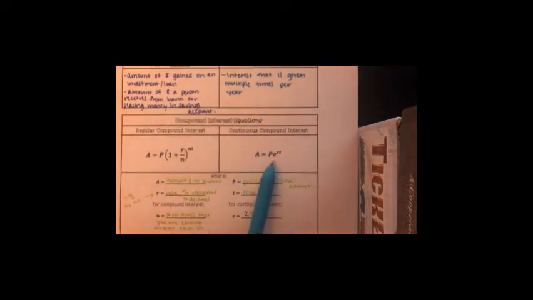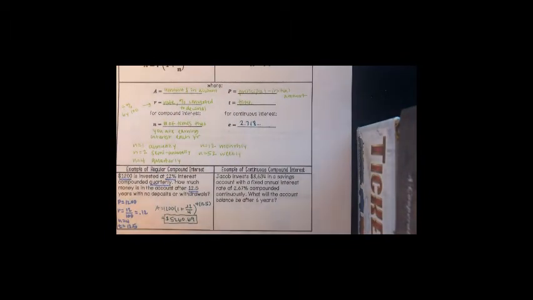So A equals P E to the RT. So the P is still the principal amount. The E, you're just going to use the E button on your calculator. R is still your rate as a decimal, and T is your time. So down here, if you see the word continuously, then you're going to be using that equation.